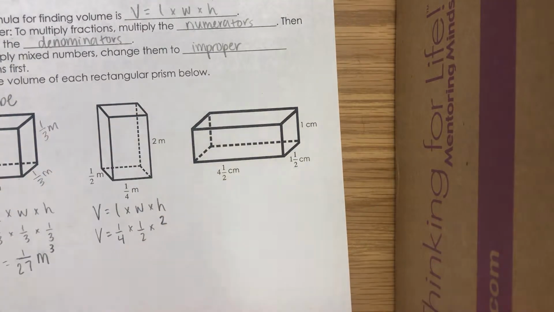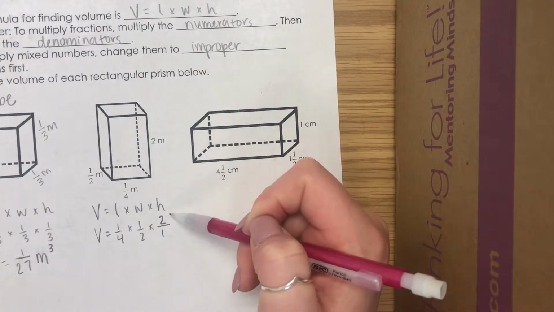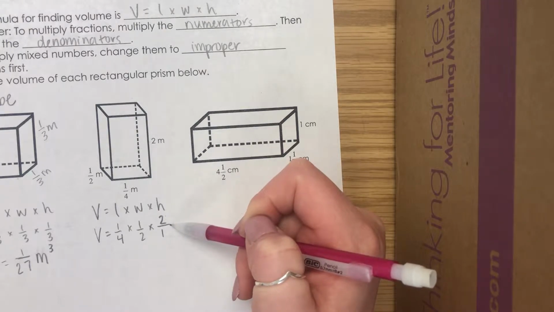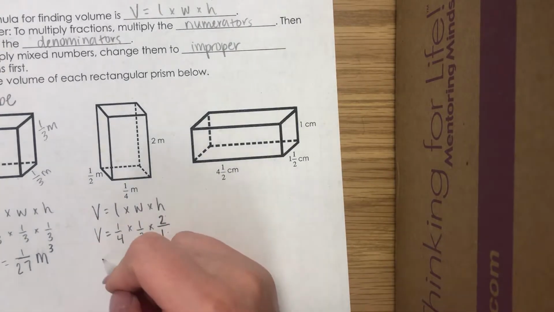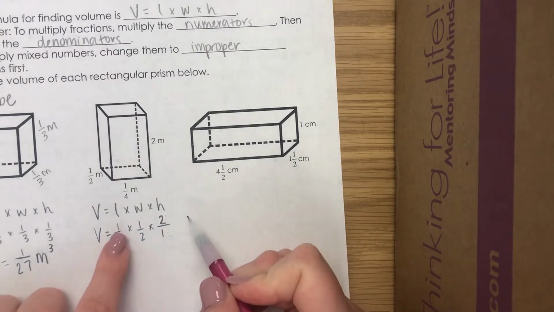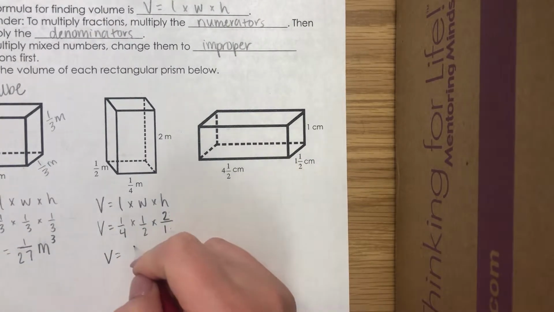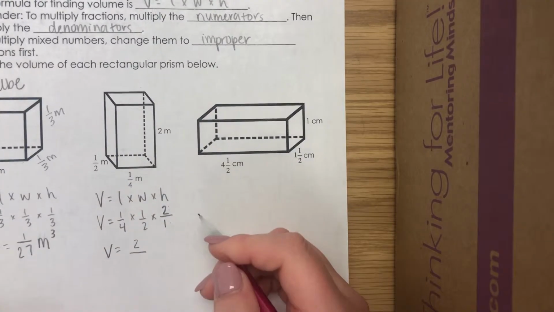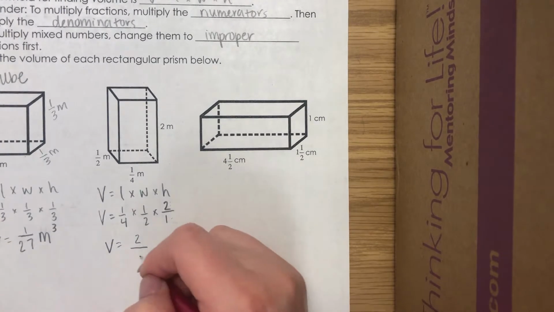Now what do we remember can go under 2 to make it a fraction? If you said 1 you are correct. Under all whole numbers, there's a 1. Because if we remember, a fraction represents division, and 2 divided by 1 is 2, a whole number of 2. Okay, so now we just have to multiply our numerators. So 1 times 1 is 1, 1 times 2 is 2, over our denominators multiplied will be 4 times 2 is 8, 8 times 1 is 8.